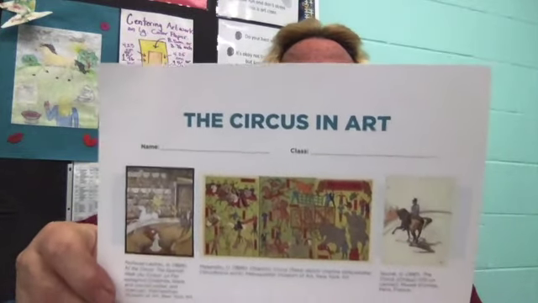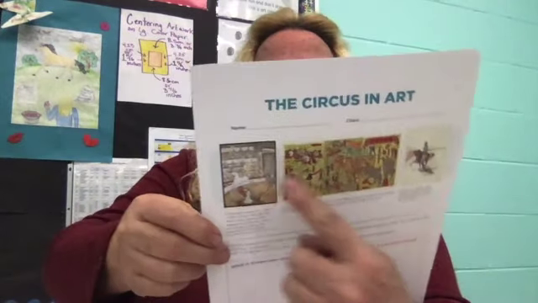Now, in your lesson plan, they're going to want you to create your foreground, your middle ground, and your background with some of your objects and show some overlapping. And you got three little papers here to answer questions. And they're each worth 25 points. The first one is to get you thinking. It's called The Circus in Art. And it has 3 different pictures here.